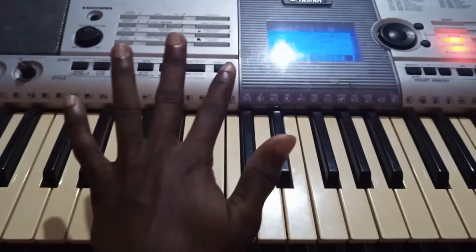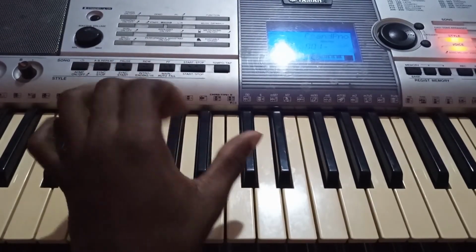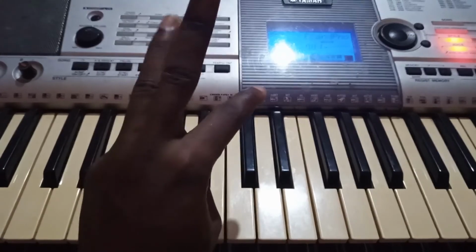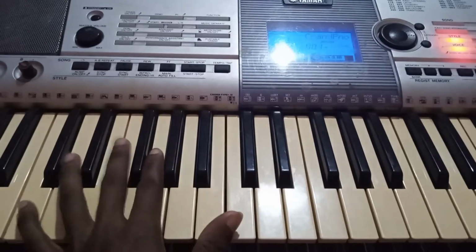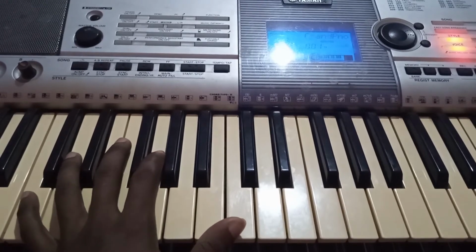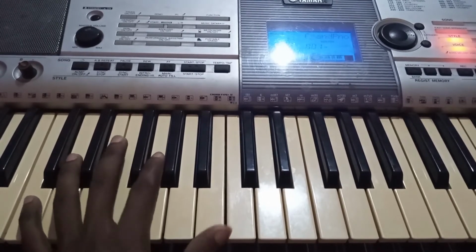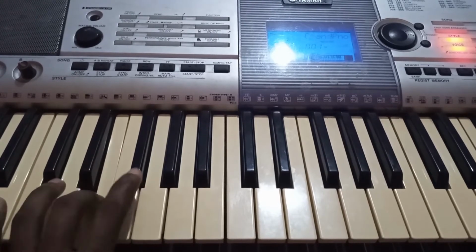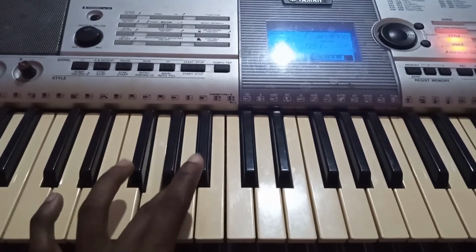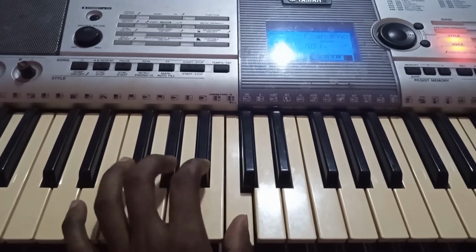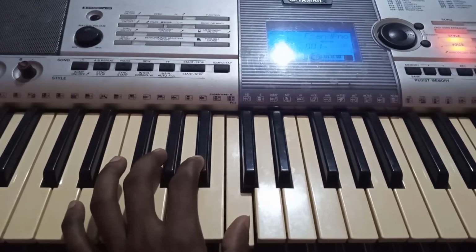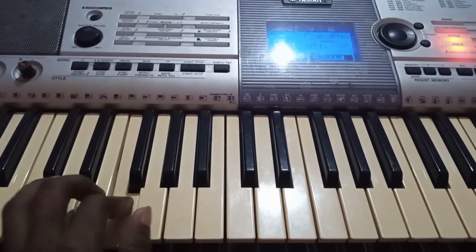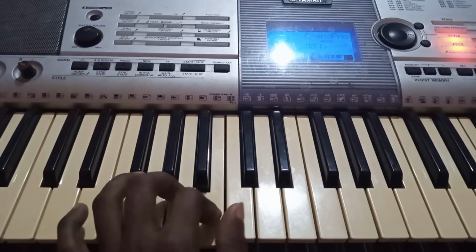Then for my left hand side too, this will be my number 1, number 2, number 3, number 4, and number 5. So meaning if I'm going to play on the scale of C, it's going to be 5, 4, 3, 2, 1, 3, 2, 1. That's when I'm playing in ascending order. 5, 4, 3, 2, 1, 3, 2, 1.